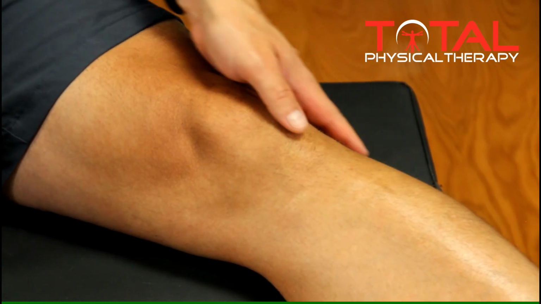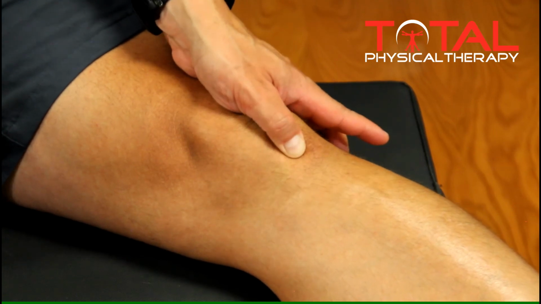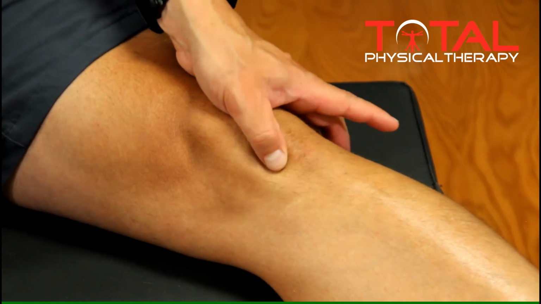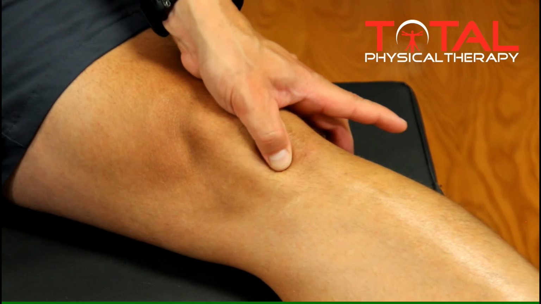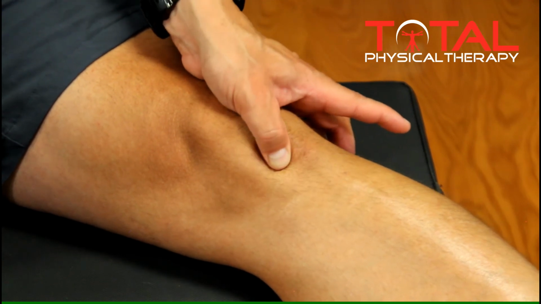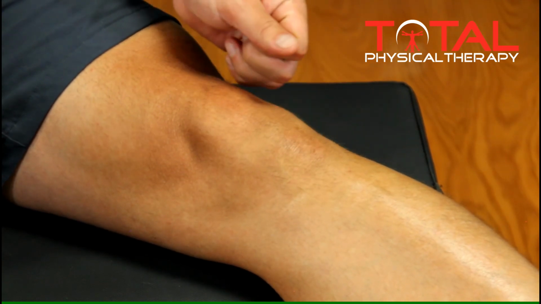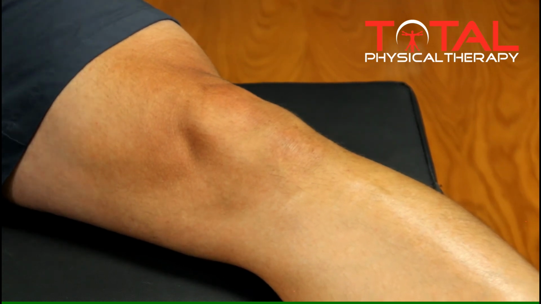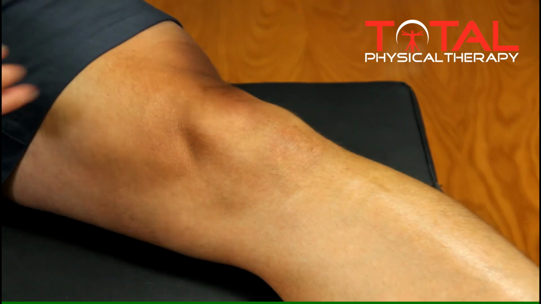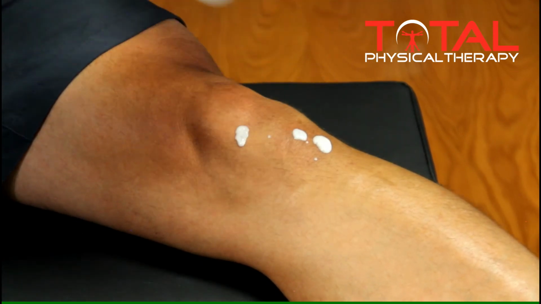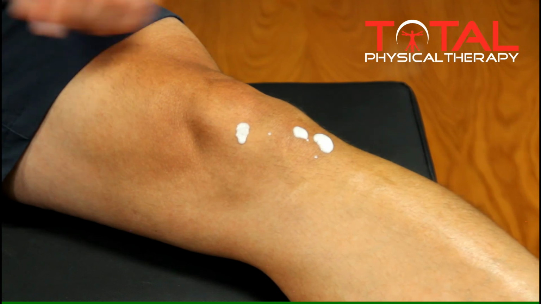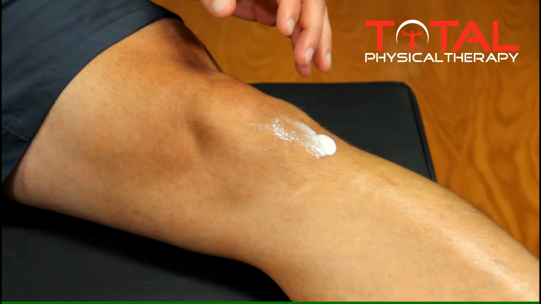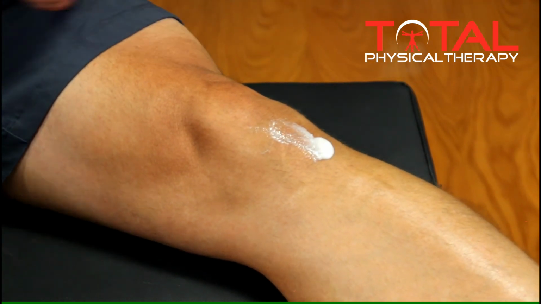Now we've gone up and down. We can also glide left and right. You can go in any number of directions, simply repeating that one direction of force, letting go, and reapplying that process. You can do this directly on dry skin. We'll oftentimes use some lotion as a source to help reduce some of the friction and improve comfort when it comes to applying the technique.